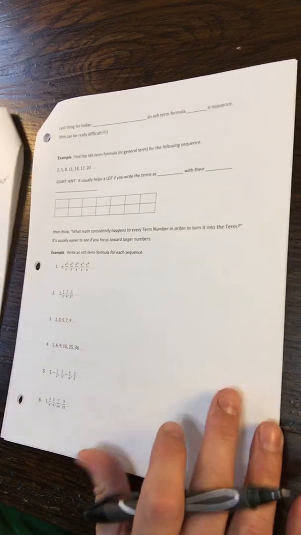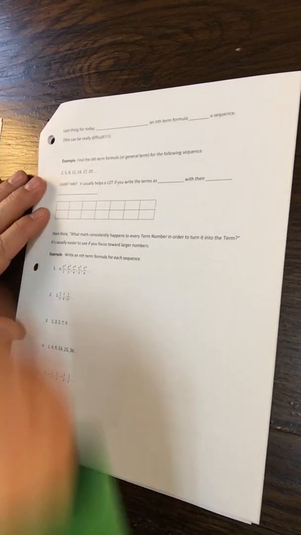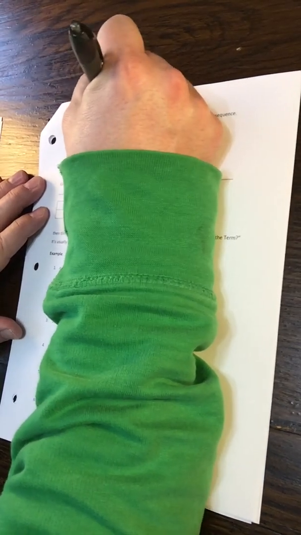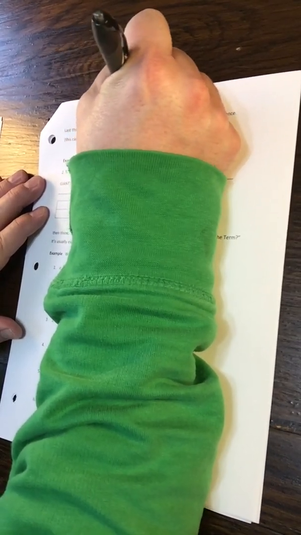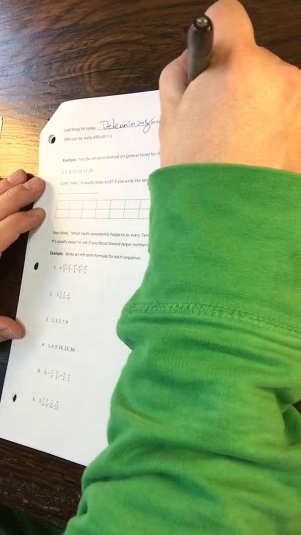All right, is this the last page? Whoa, my goodness, lots of stuff on here. 4 pages. Did I just say, oh my goodness, like a grandma? Anyway, last thing today. Determining an nth term formula from a sequence.